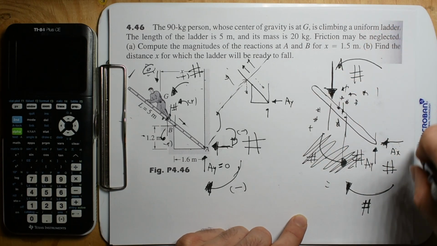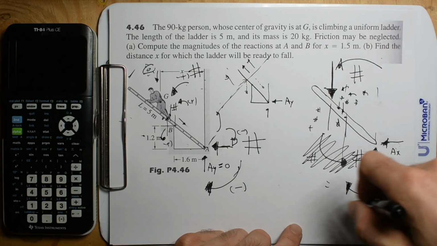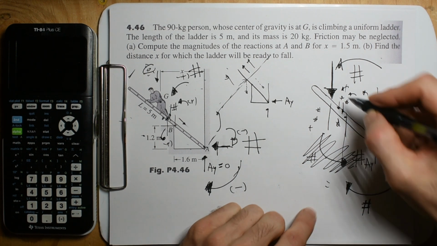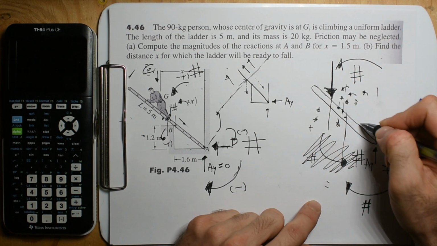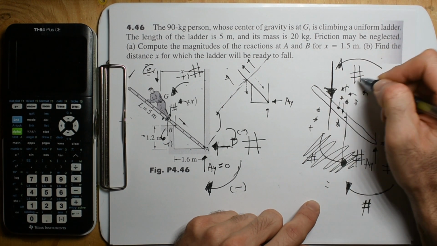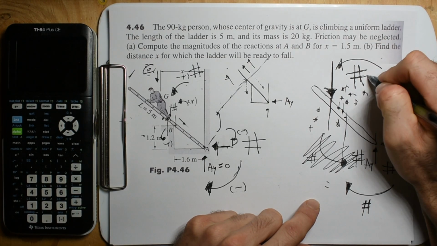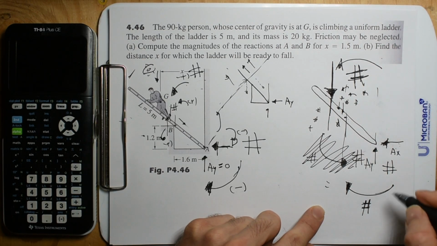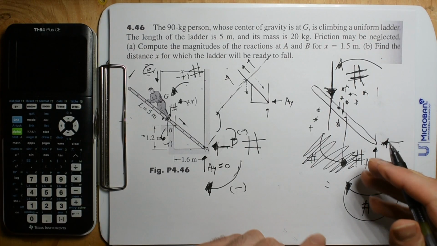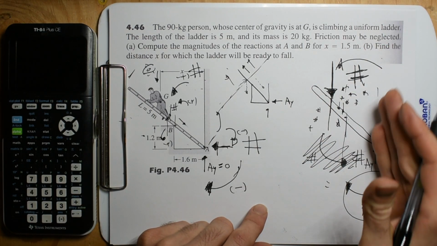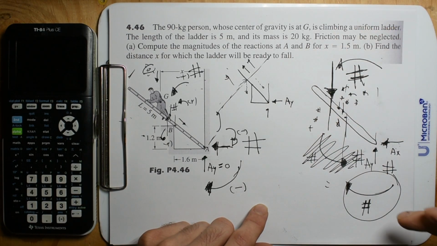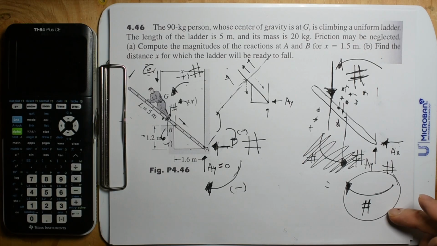But this force up against the wall is going to prevent that spin. But at some point, with him moving far enough away, this number is going to get bigger than this number, and then you're going to have a ladder that falls. So the moment gets bigger than this moment.